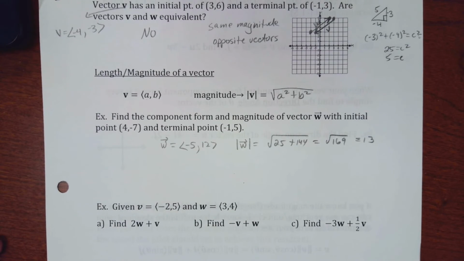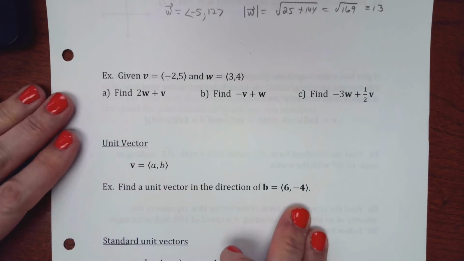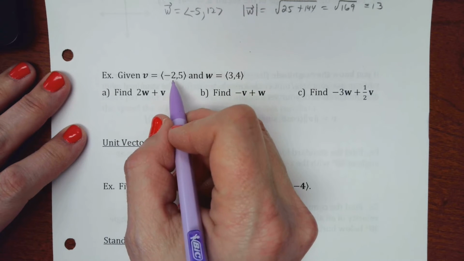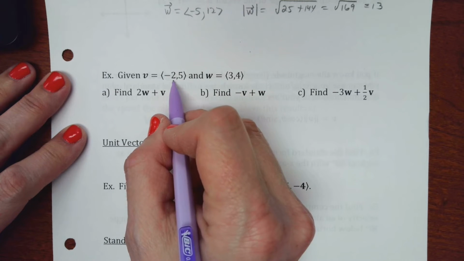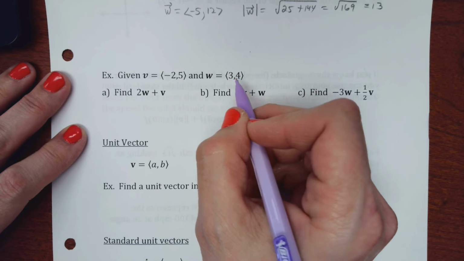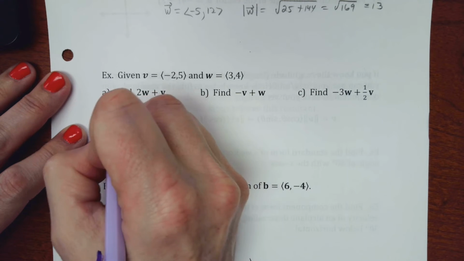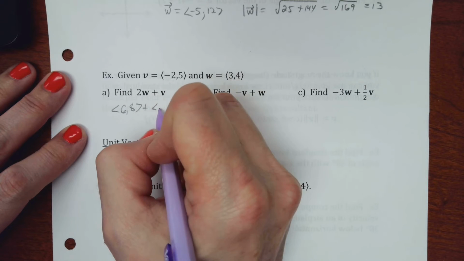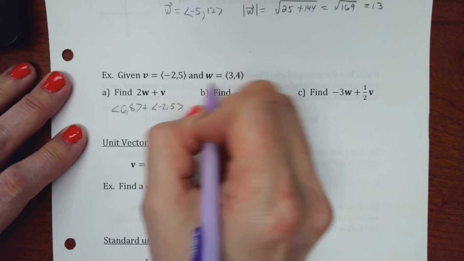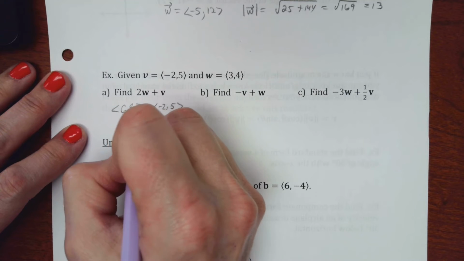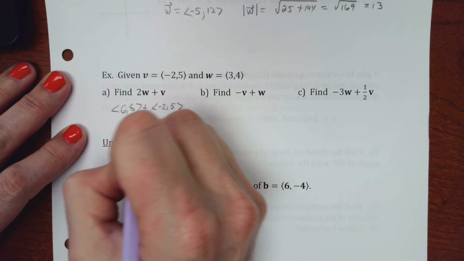Alright. So you do some operations now that you know all about component form. Let's say we want to do 2W plus V. So you want to do 2 of these plus that one right there. So 2 times 3 and 4 would be 6 and 8. Plus V is negative 2 and 5. So component form is very nice. You just add up the like parts. 6 and negative 2 make 4. 8 and 5 make 13.